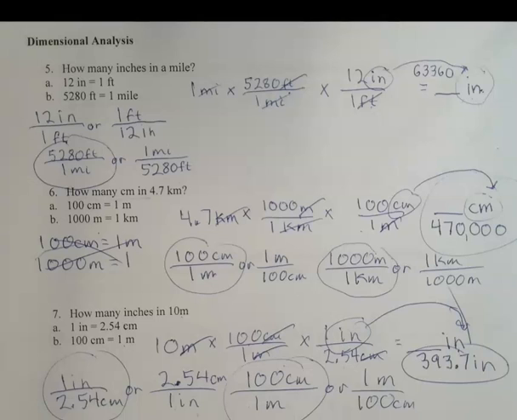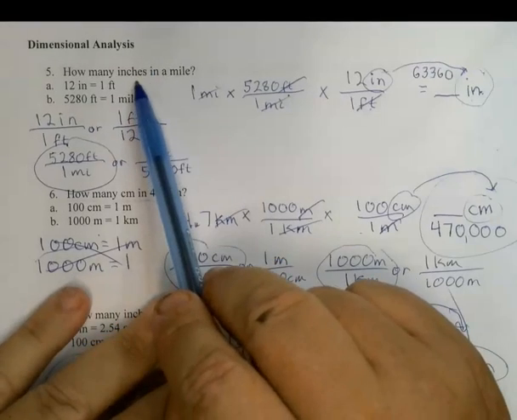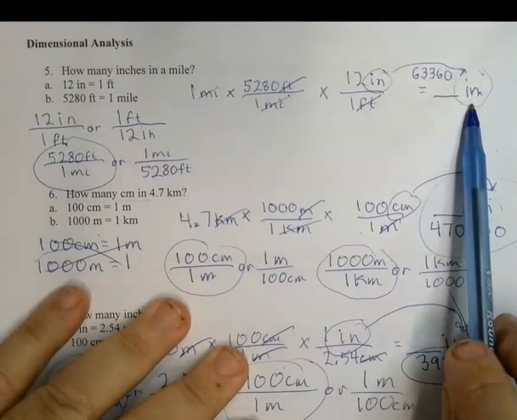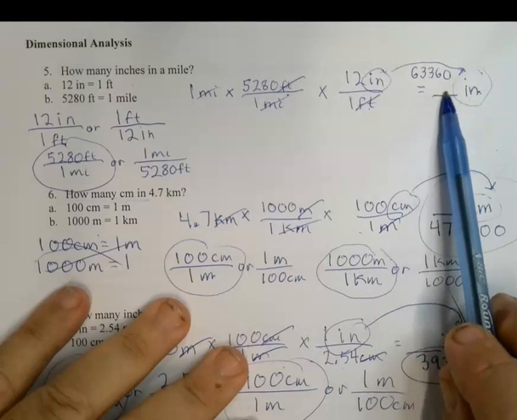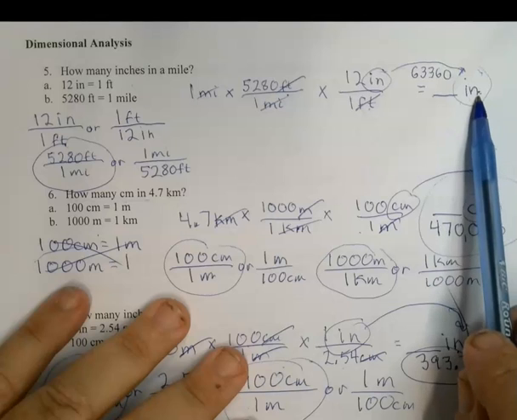So there's 2 things there. There's something they're asking for, and there's something they're giving you to get started with. So how many inches is what you're looking for? So you put that way over on the right, and you can just draw a little line, an equal sign, to indicate that that's the unknown. You're trying to find that out as some number of inches.